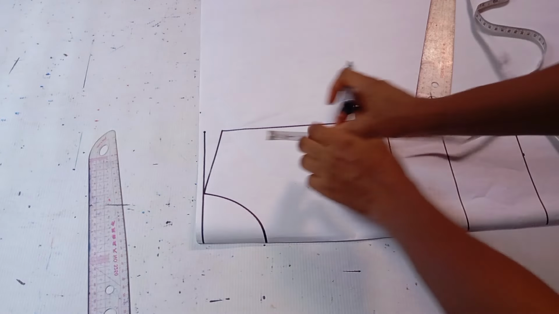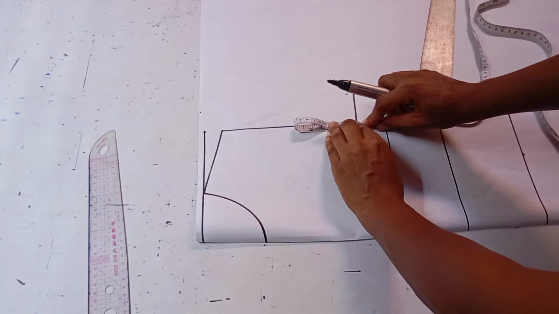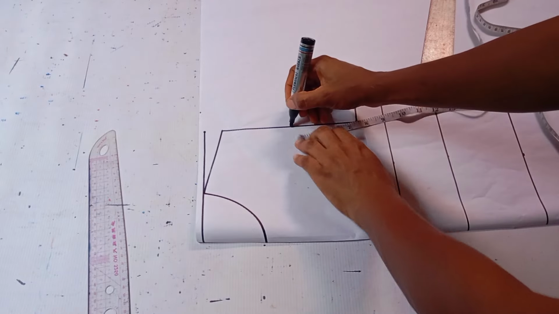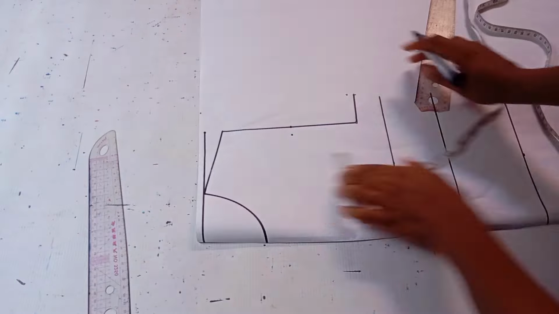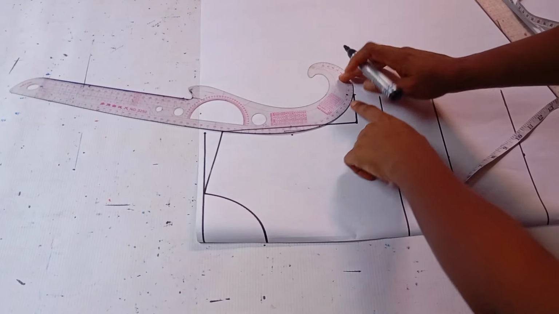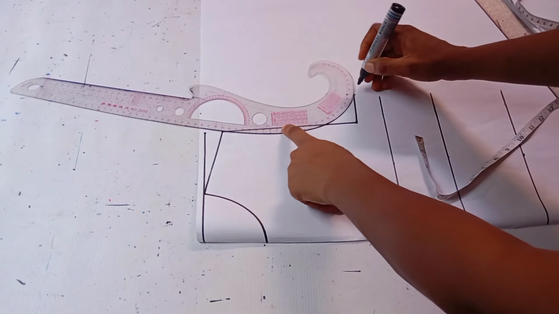So the next thing I'm going to do is to get the midpoint of this line. So this is the midpoint, and I'm coming out here by 1/2 inch. This is to get my armhole curve. So I'm going to connect the 3 points together, this point to this point and over to this point.